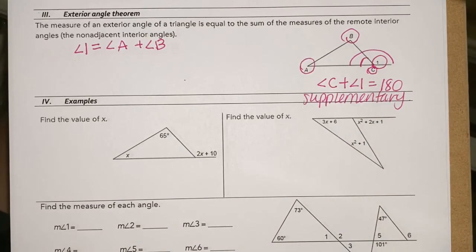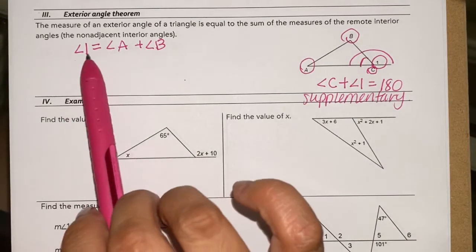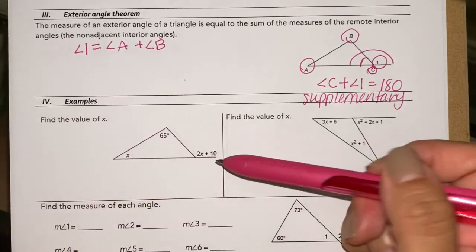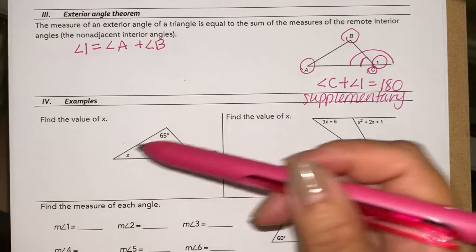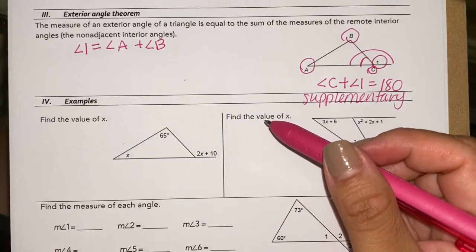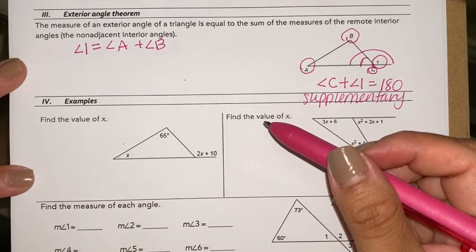Let's look at the examples. Again, it says find the value of x. So I'm going to use this theorem. The measure of the exterior angle is going to be these two angles added together. So in this case, all you need to do is solve for x.